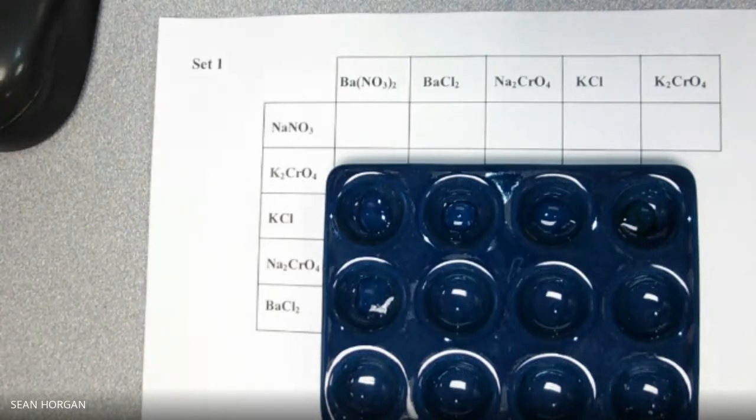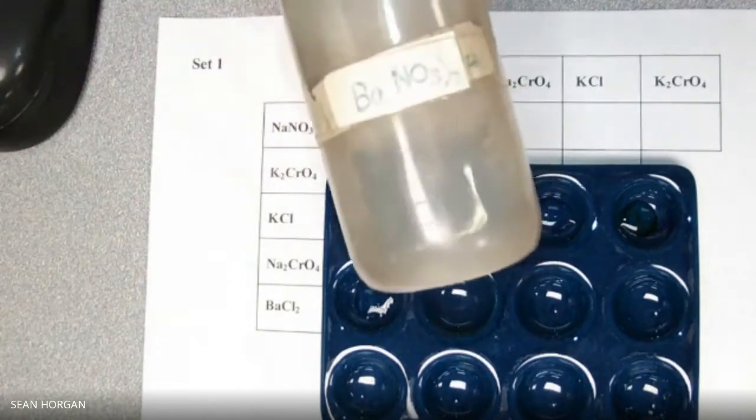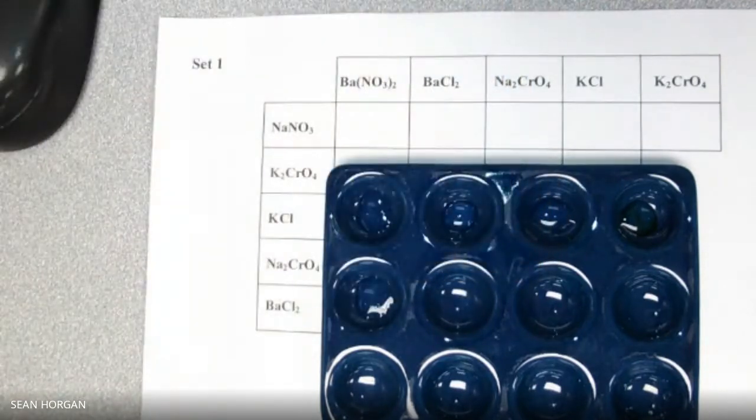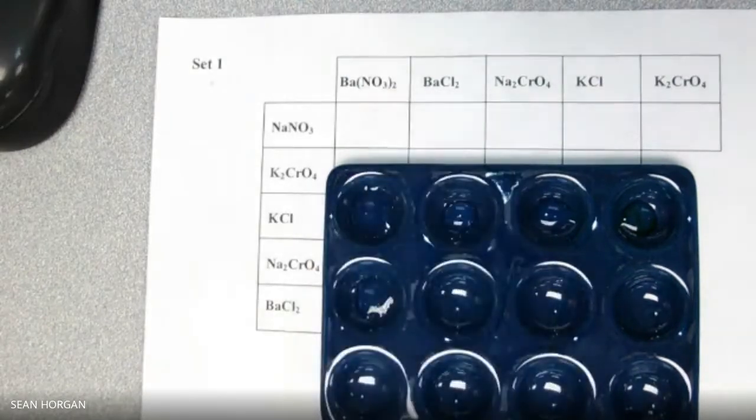So let's see, this should be set 1. All right, let's try to have everything I'm supposed to have. I feel like I had the wrong one. That's okay. All right, ready? So now we're going to put BaNO3 2 in. There, this BaNO3 2. And we're going to put like 5 drops in here. Nothing. Okay, and then we'll do the BaCl2.